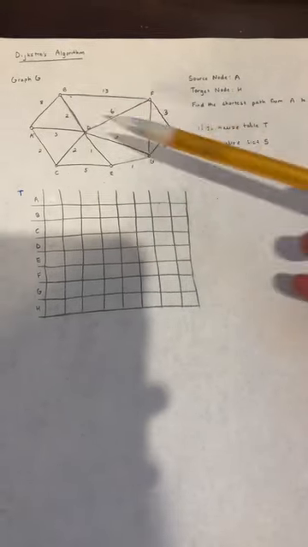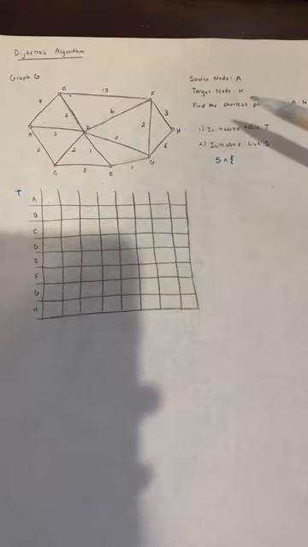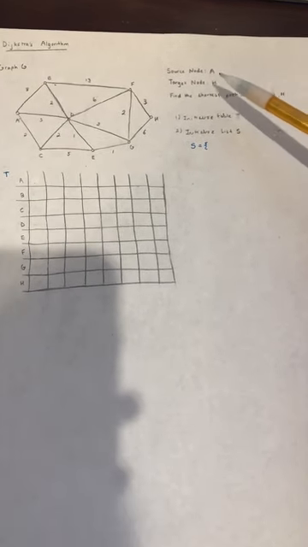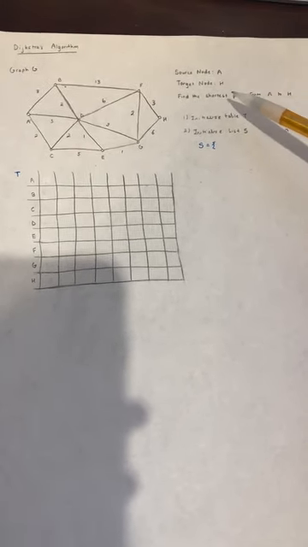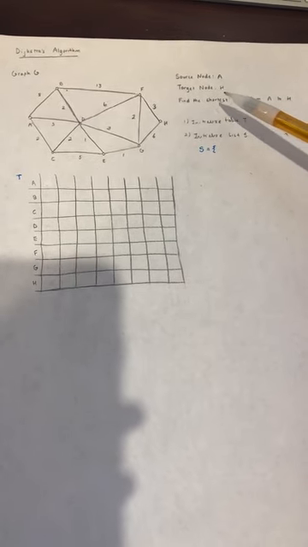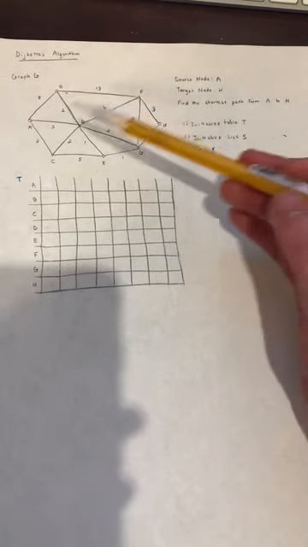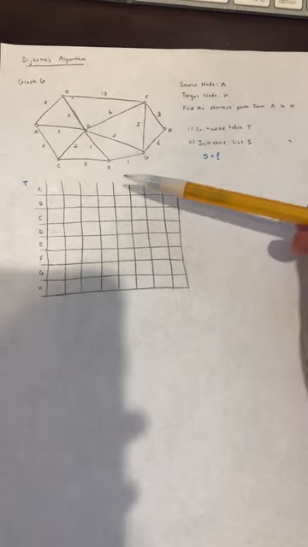So as our inputs, we have a graph G, and we also have a source node and a target node. In this case, we've chosen our source node to be A and our target node to be H, and we want to find the shortest path from A to H. Now, how do we do this?